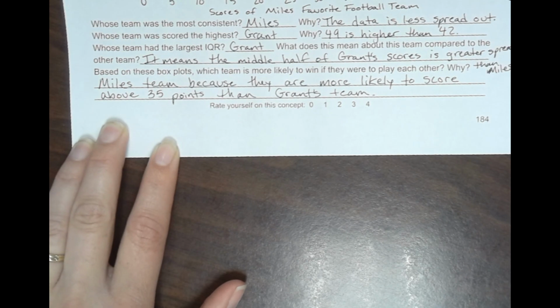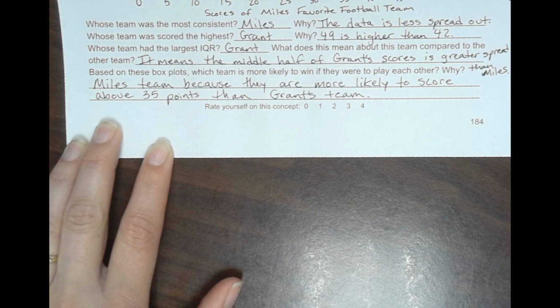So hopefully that gives you an idea how to use and create box plots. Rate yourself on this concept, 0, 1, 2, 3, or 4. Take a picture and turn it in on Google Classroom.